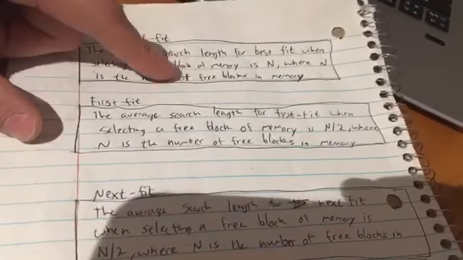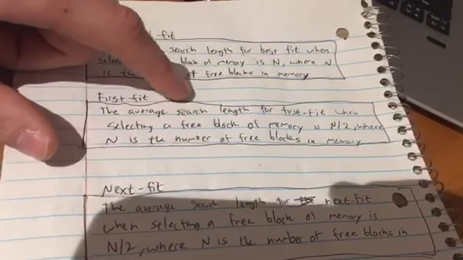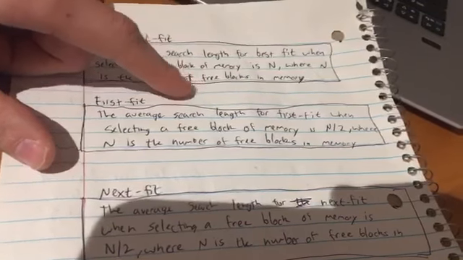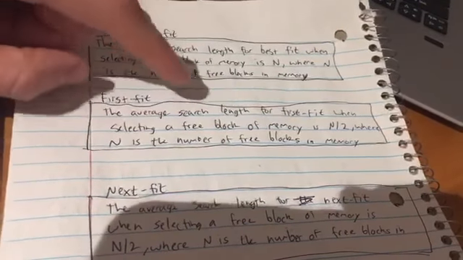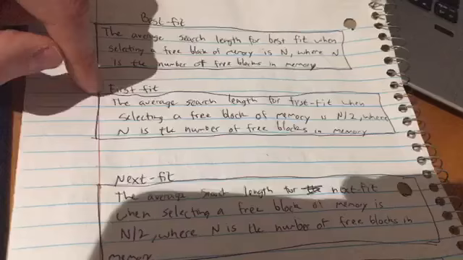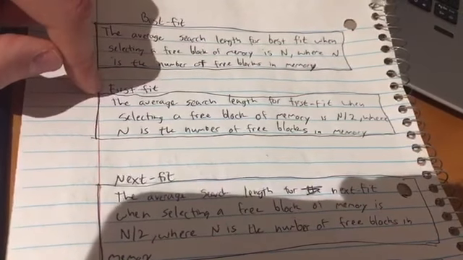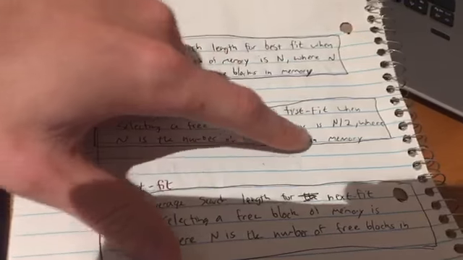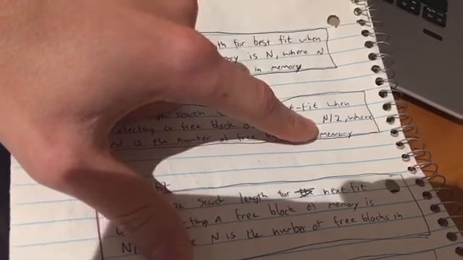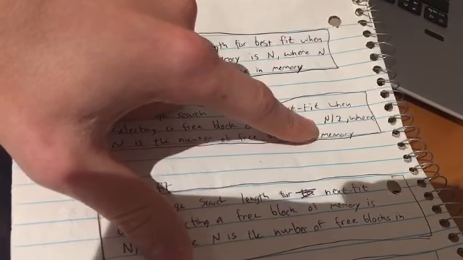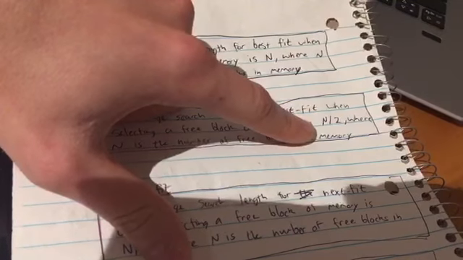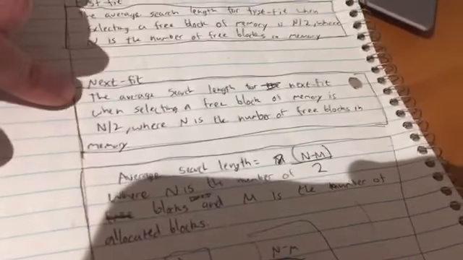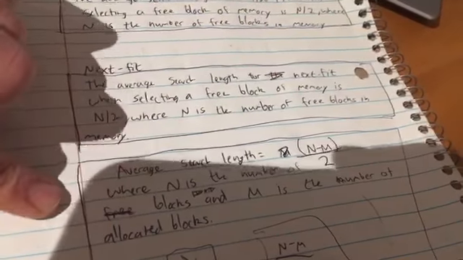The next worst, in terms of number of searches, the next worst performing algorithm based upon my initial crappy analysis is going to be first fit. And that is because it takes approximately n over 2 searches in order to find the free block. The best performing is next fit.